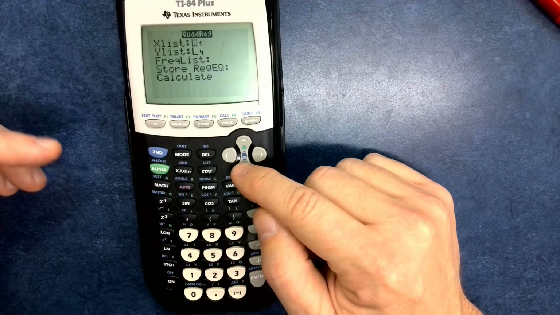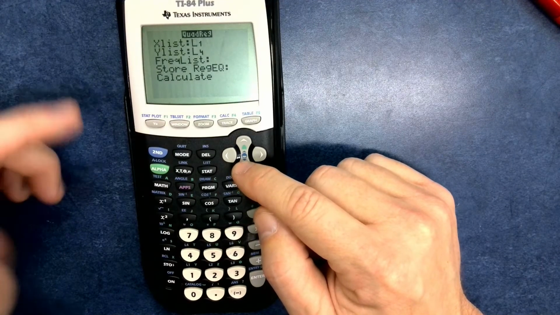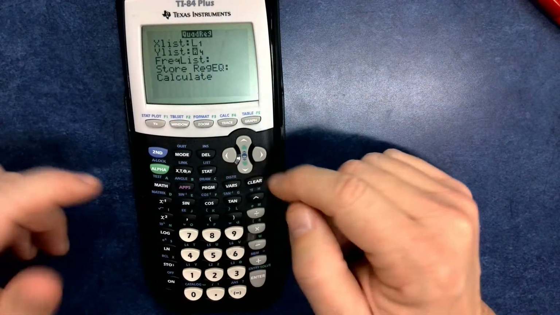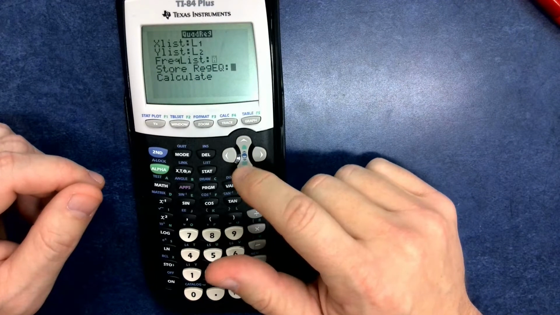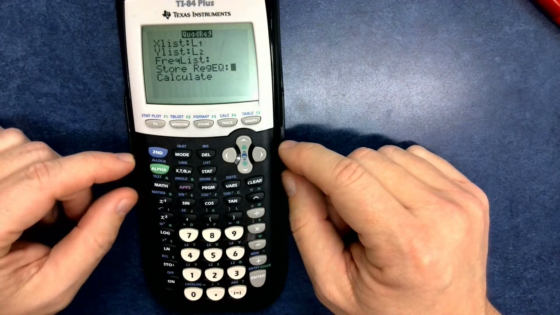But on the newer calculators, this is where you would put it. So you can see my Y list is L4. I don't want that. So I'm going to do second L2. I'm going to go down here to store regression equation.